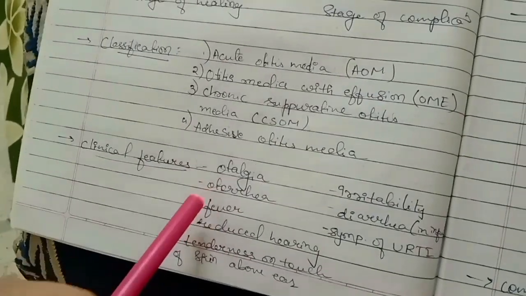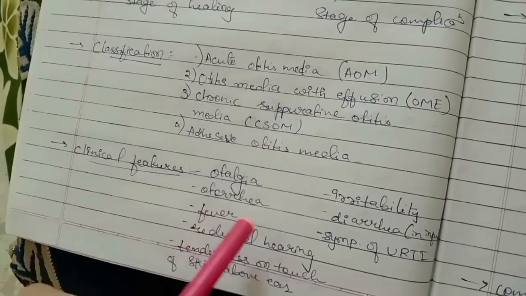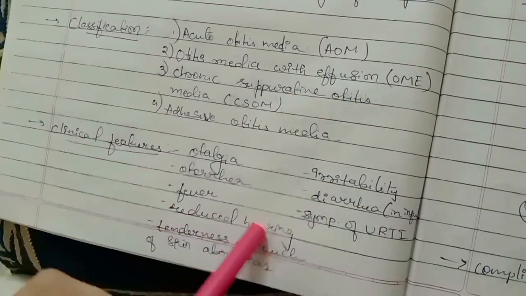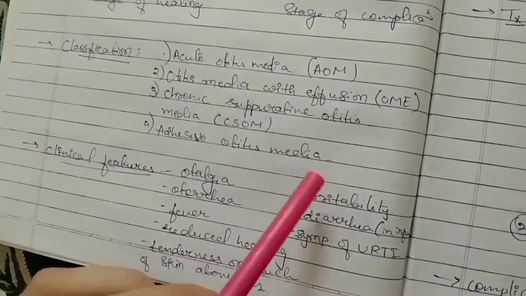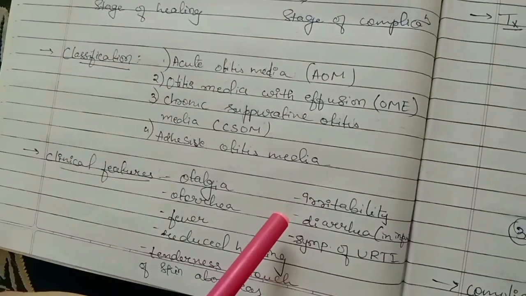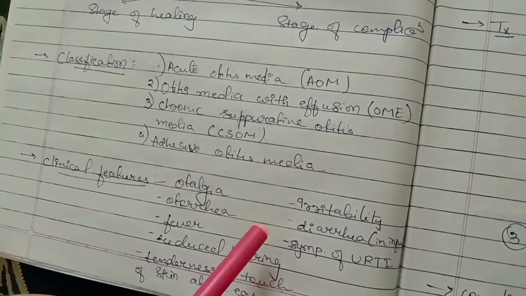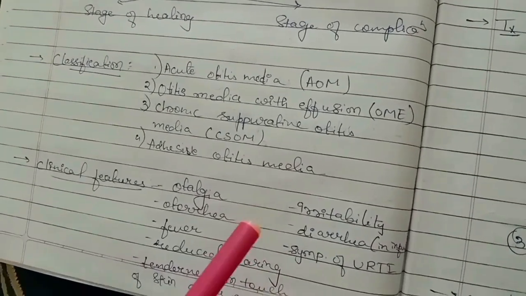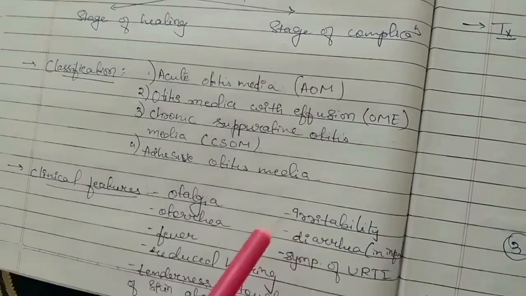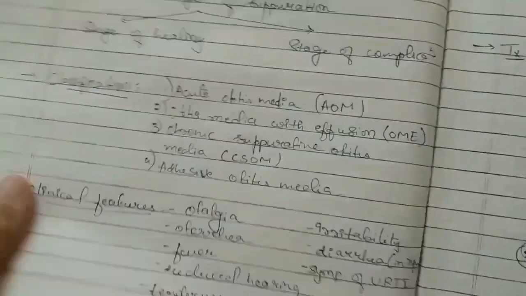There is fever, reduced hearing, tenderness on touch of the skin above the ear, irritability, diarrhea in infants, and as I said, it is preceded by URTI. So there are symptoms of upper respiratory tract infection like cough or nasal discharge.